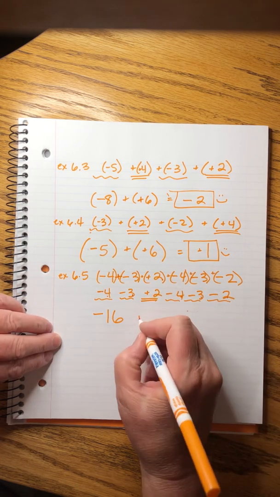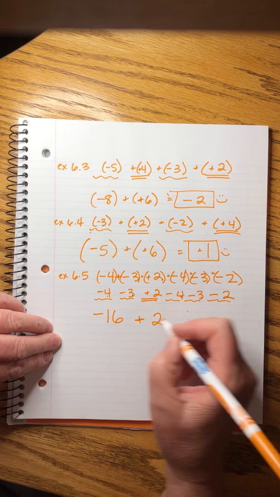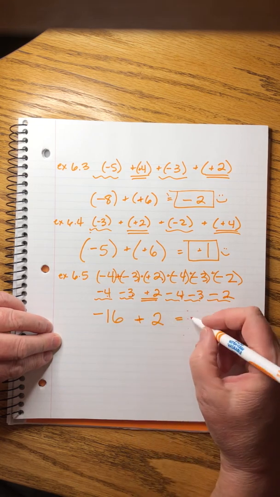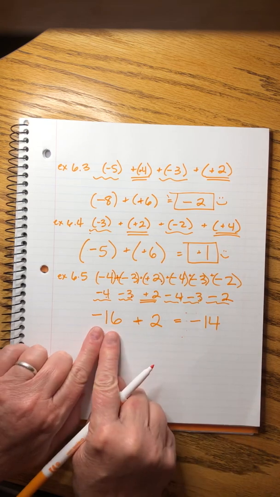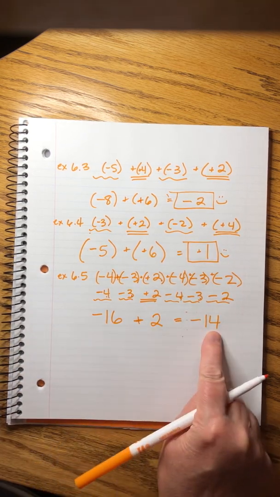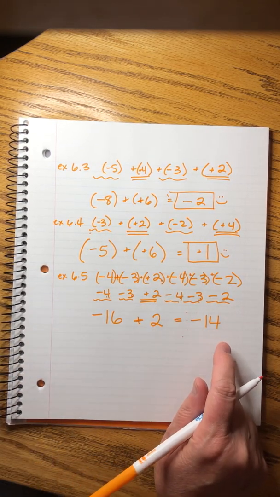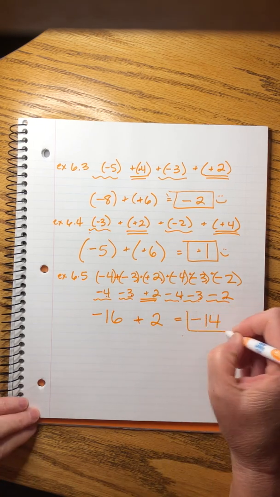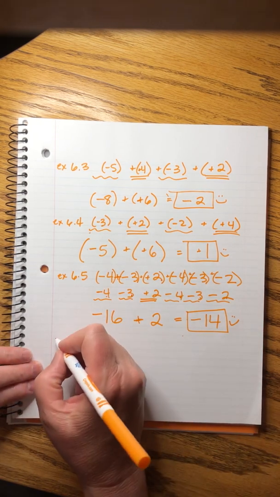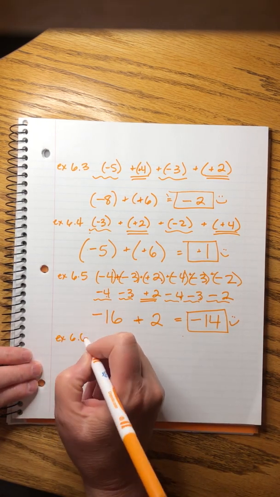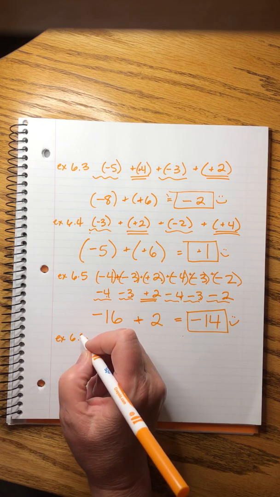And then there's my only positive. And then that's easy for me to see. The difference is 14. 16 is the larger number, so the minus sign is what goes on the answer. Yay. Two more problems, and then we're done. Here comes another one.